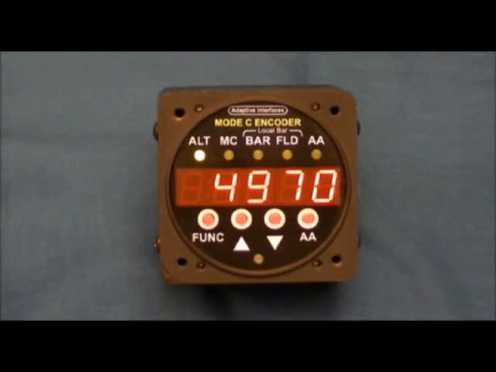The next two functions, BAR and FLD, are barometer and field, and these are two different ways of setting the barometer setting on the instrument. The first one, BAR, is a direct barometer setting and allows you to set your barometer settings based on what you get from ATIS reports or from a control tower. The next function, FLD, allows you to set the barometer by setting your actual field altitude if you happen to be on a run-up pad. The last function, AA, is the altitude alert function, and we'll go into that later.